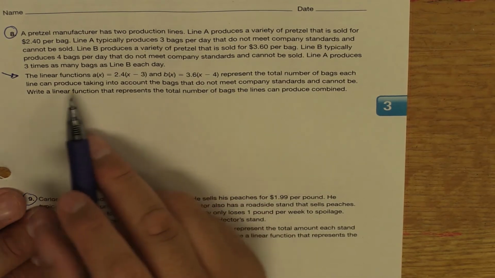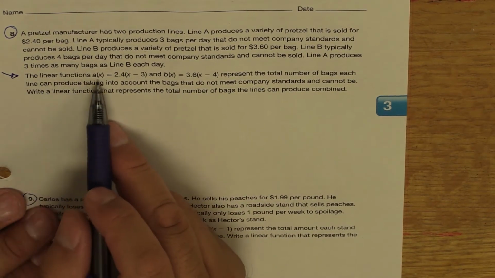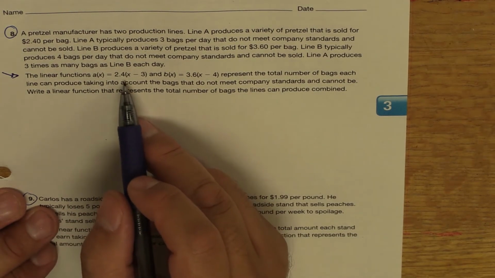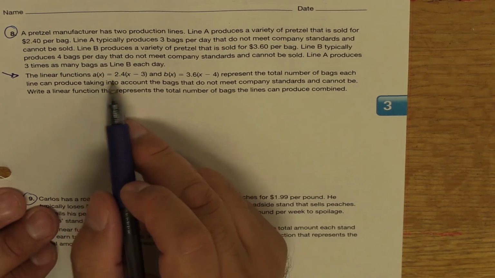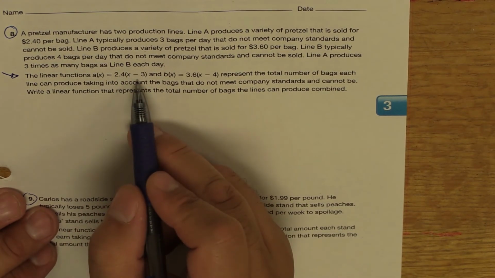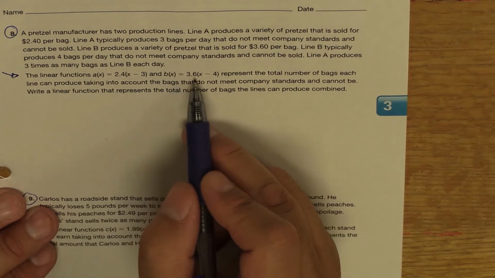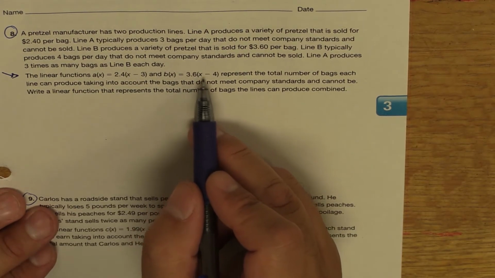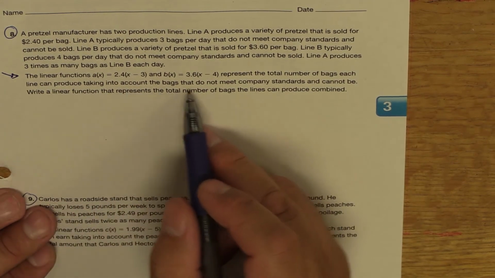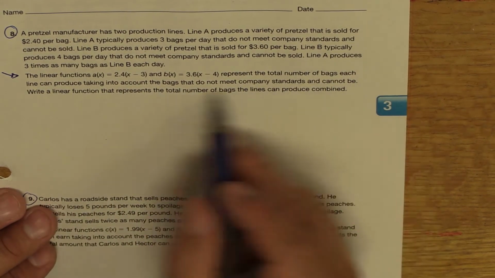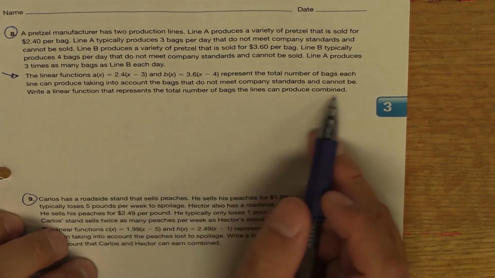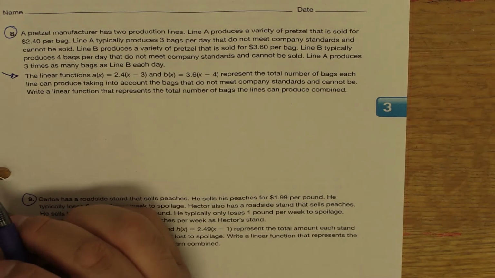What? Oh, well, let me see. The linear function A of x equals 2.4 times x minus 3. This represents the amount of stuff that line A produces. B of x equals 3.6 multiplied by x minus 4. That represents the total number of bags each line can produce, taking into account the bags that don't meet the company standards and cannot be combined. Write a linear function that represents the total number of bags the lines can produce combined.